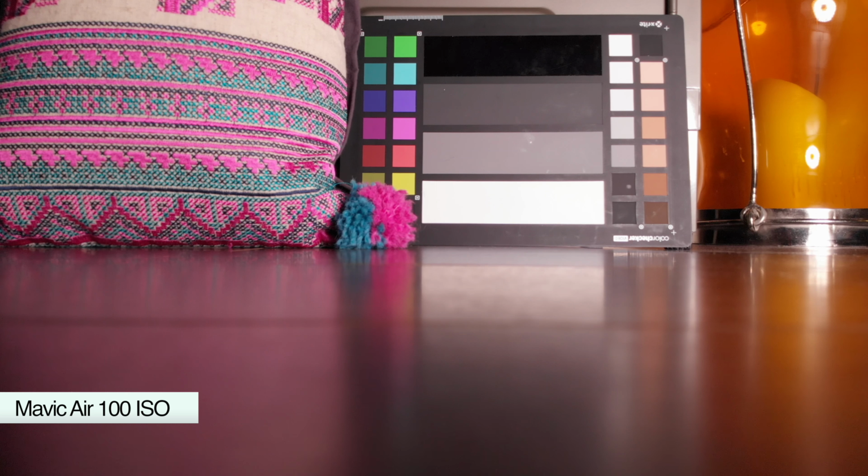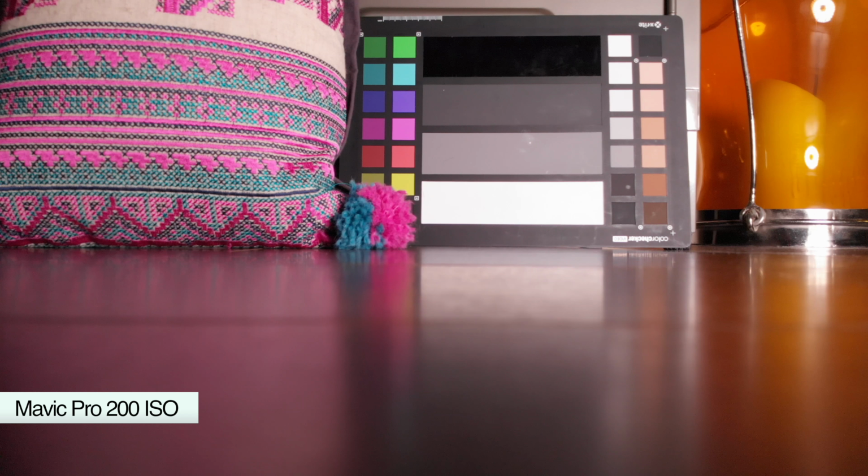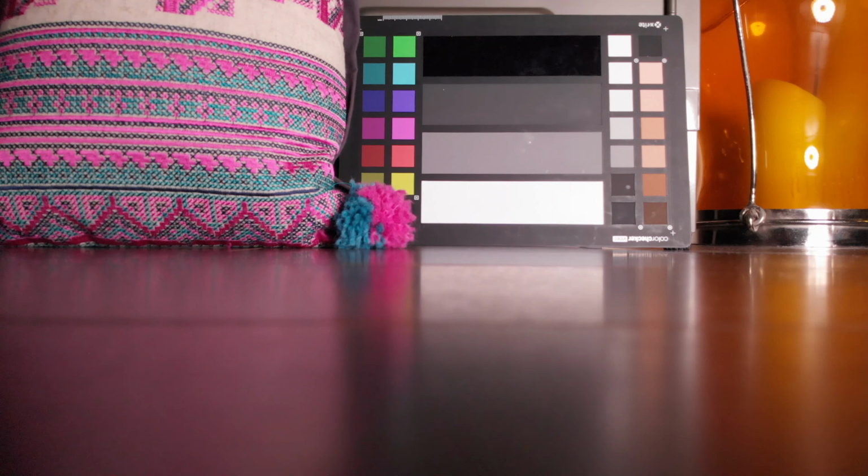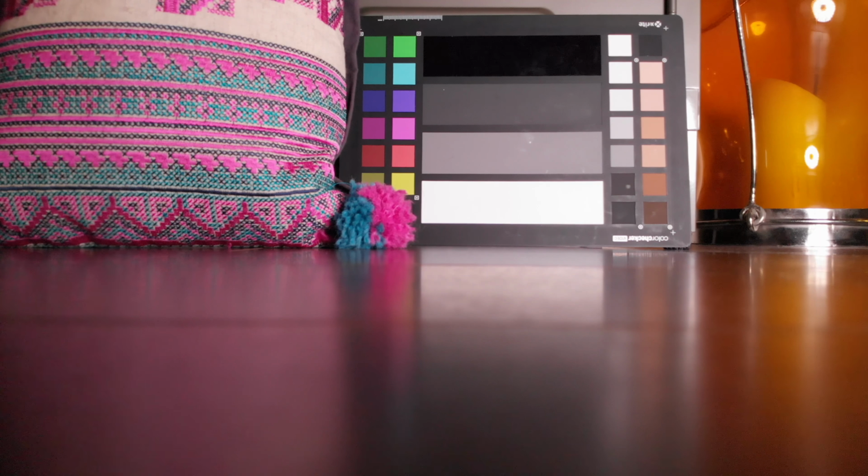This is 100 ISO. There's 200 ISO. You can see this strange flickering effect that's happening. You can see the exposure sort of changing. I couldn't work out what that actually was. You can see it again here. In terms of noise at 400 ISO, it's starting to introduce a reasonable amount of noise.